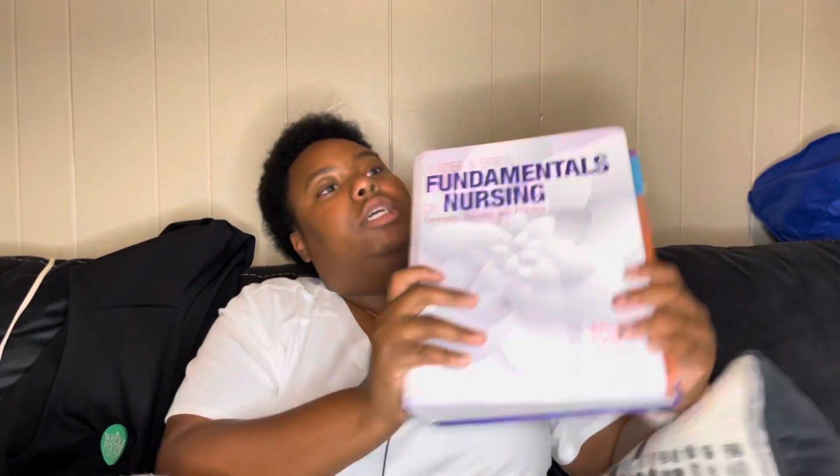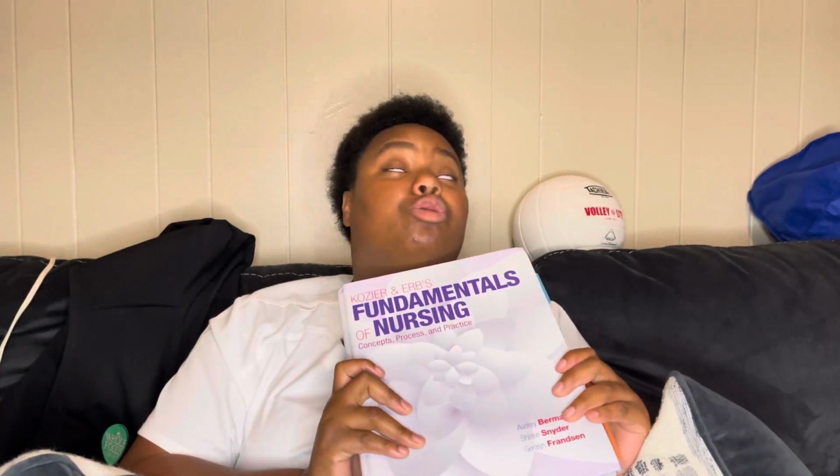And I've basically been using one book. This huge book. And I put all my sticky notes and markers in it so that I can find things easily.